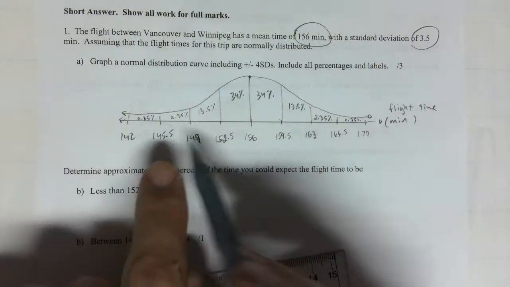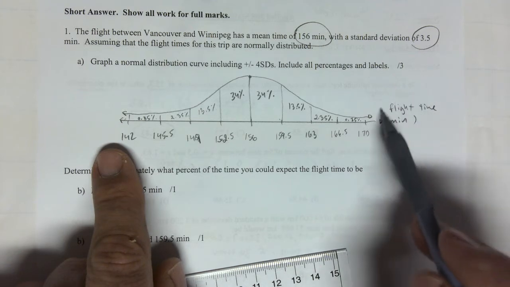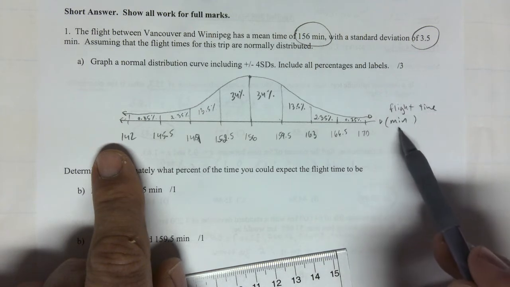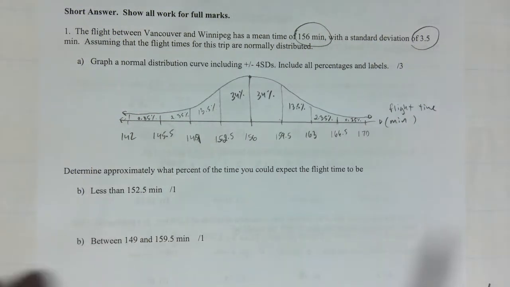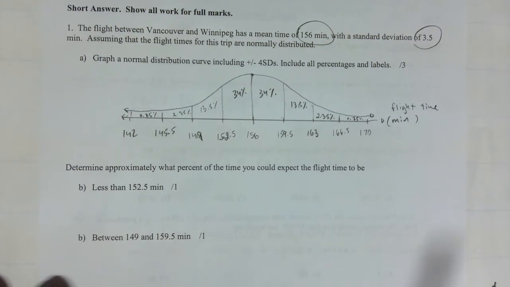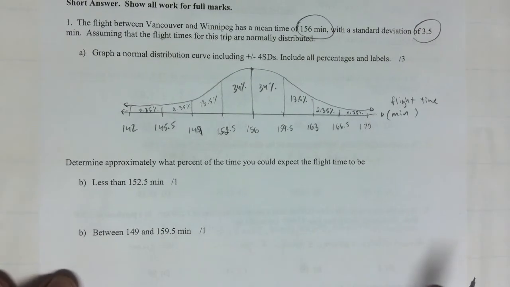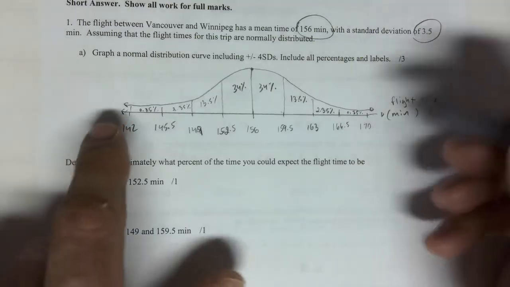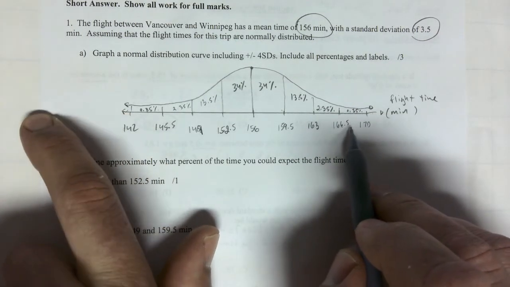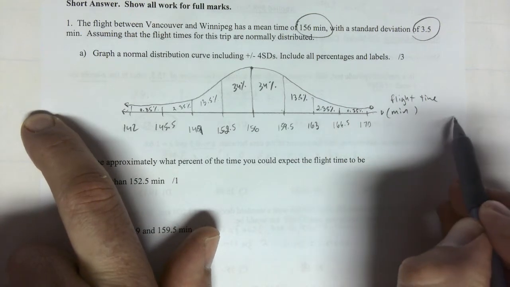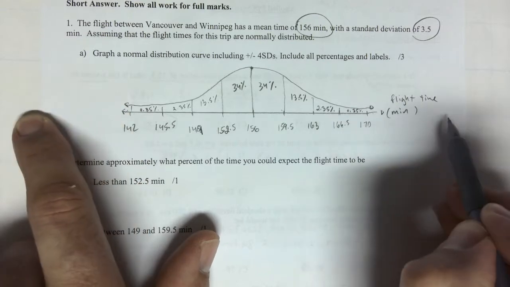And there's the curve. So I'm looking for the correct values down here. I'm looking for a label here, flight time in minutes, the percentages, and obviously the bell curve, right, in that shape. It would not want you to be touching the x-axis there. And the reason why we don't touch is because technically it is possible that there's a value way down here and way down here, even though it's very unlikely. But it is possible, right?